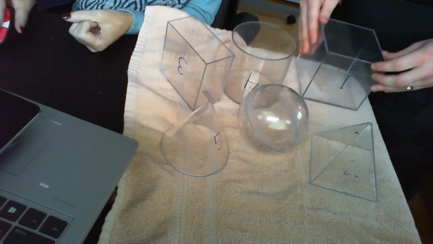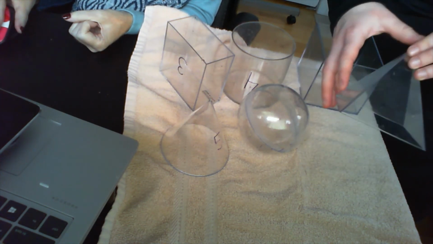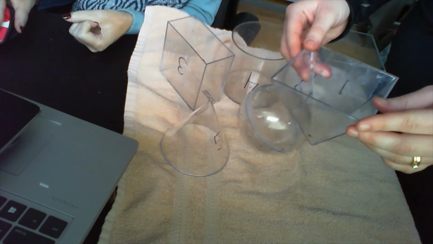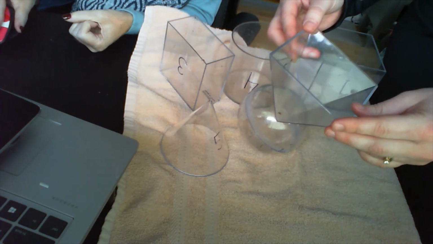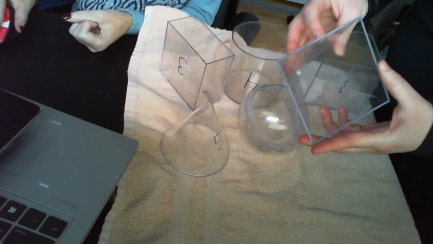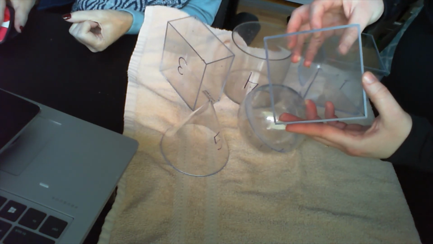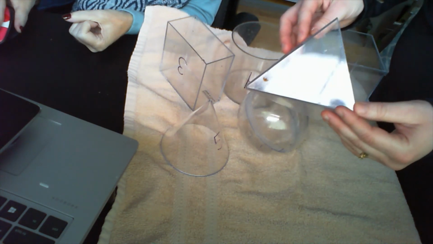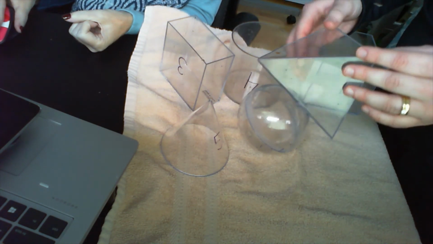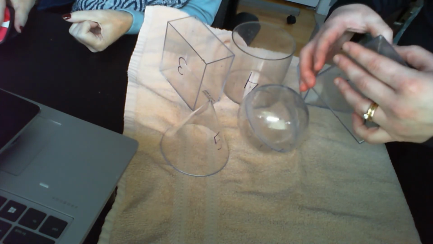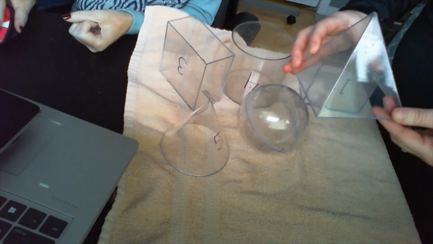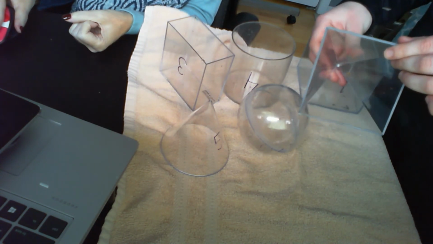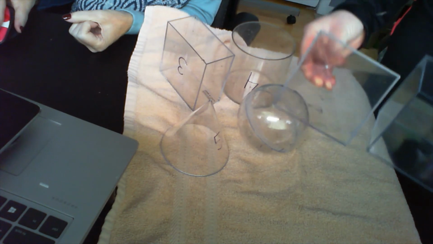Now the next one I want you to do is a pyramid. So upside down so you can see that. Okay, there's your pyramid. Now notice the shape of the pyramid on the bottom is exactly the same shape as the cube, but it has walls. They don't go straight up, they come to a peak. That's a pyramid. You can have pyramids, by the way, that are rectangular on the bottom as well, not just square, but what we're going to deal with here is a square bottom.